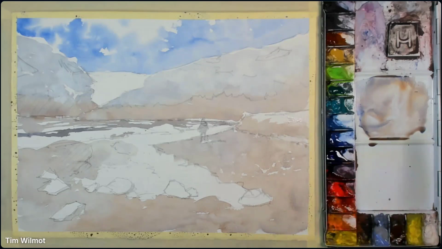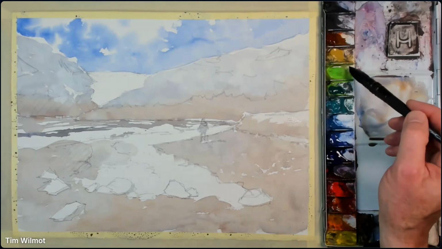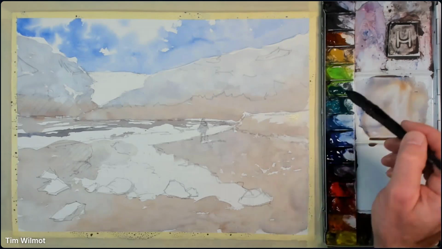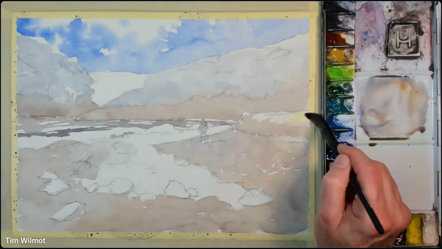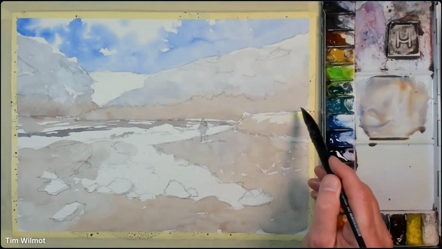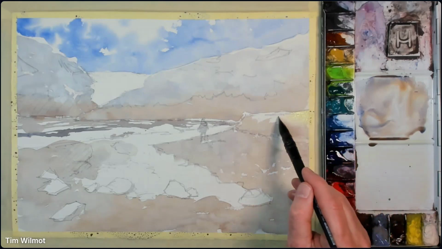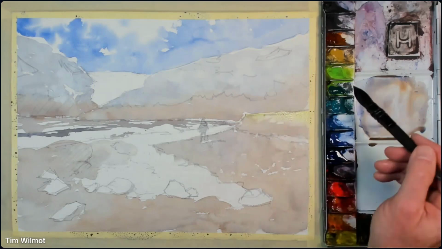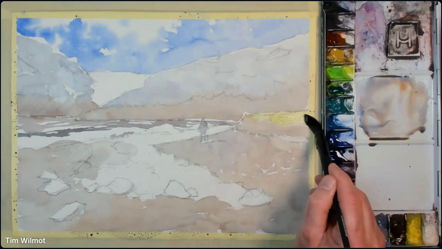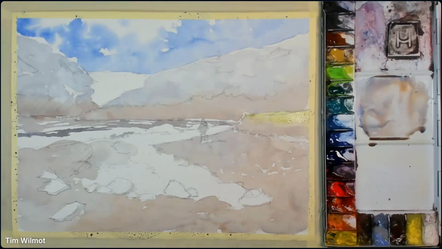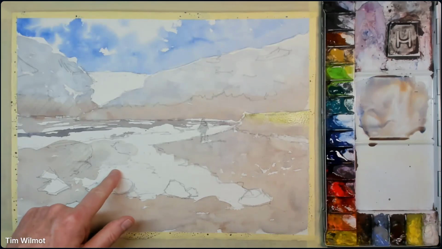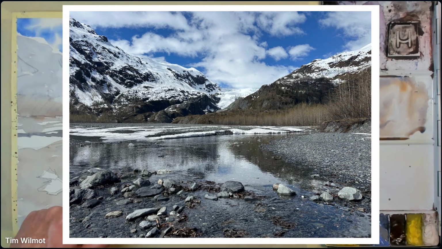Then the top of the bank here, it's got a little bit of green on it. So a weak wash of a light green. Like that. Right, now for the reflection of the sky.